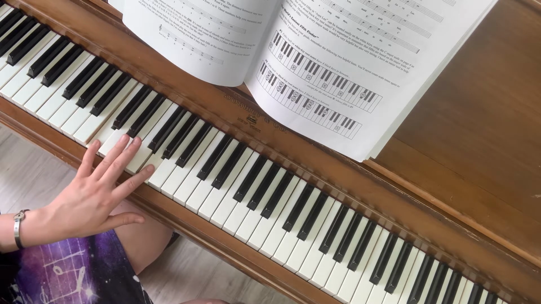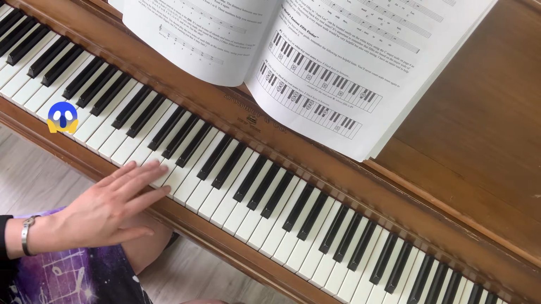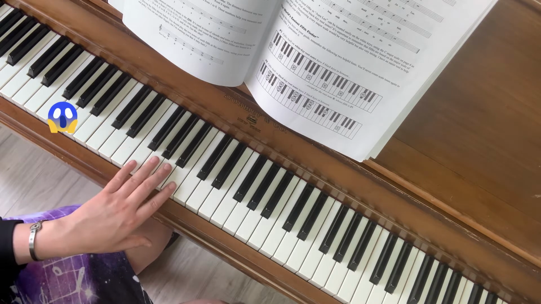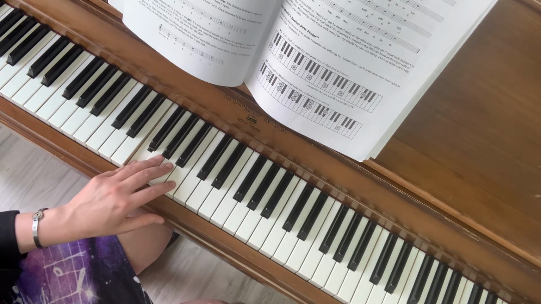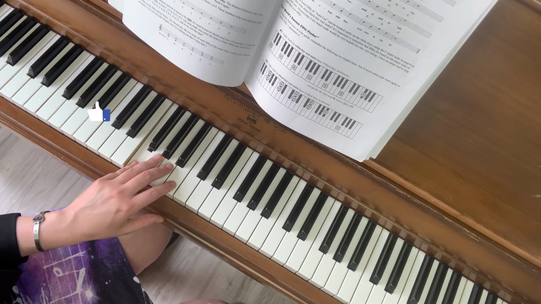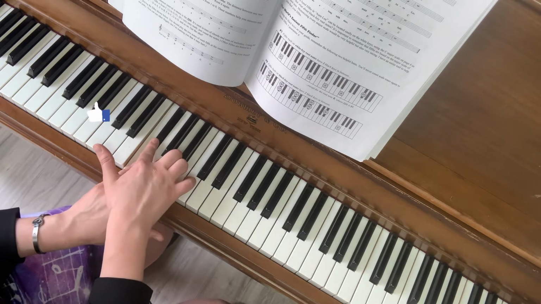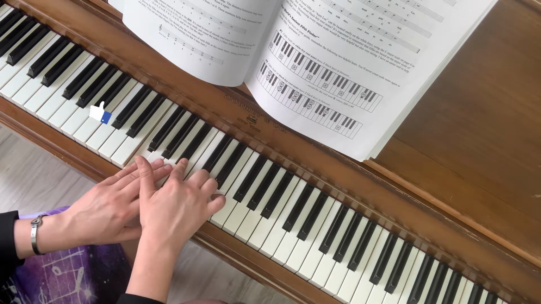Now, if you have a hard time finding your fifth on any note, like for say F, just remember that the world's easiest fifth finder on page 7 says fifths built on any white key have 1, 2, 3 black notes in between them.